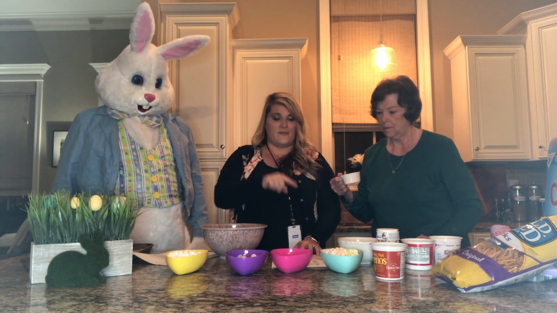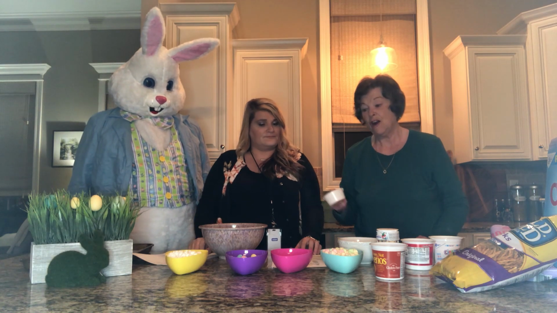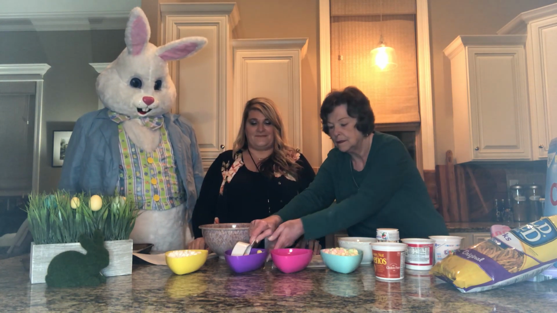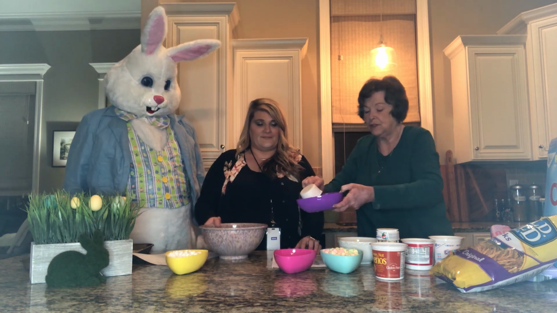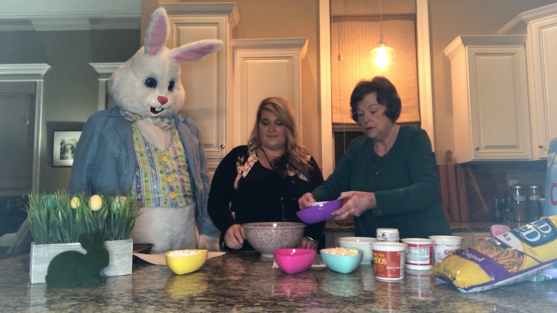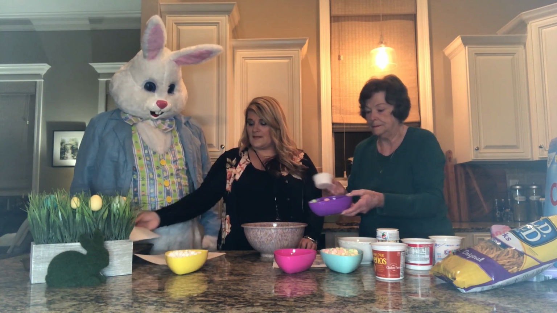So we have our 1/2 cup. Miss Bernie, which one did you want to use? I like all of them, but let's do these, because it's all the Easter colors. Half a cup. Right.